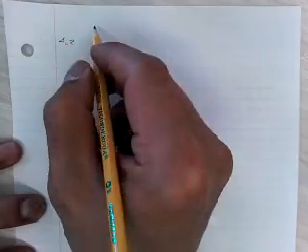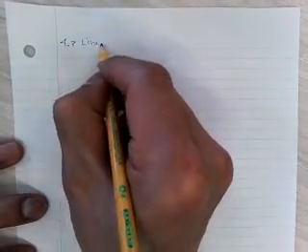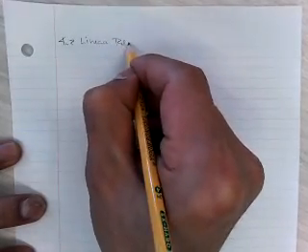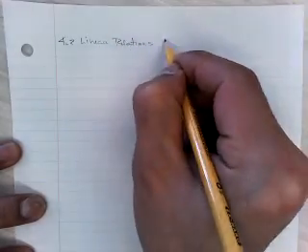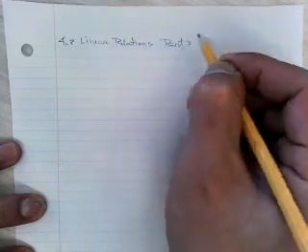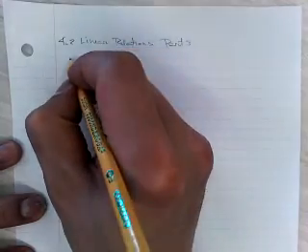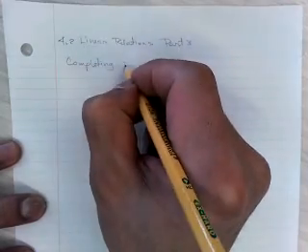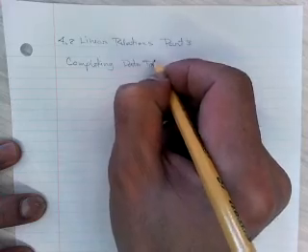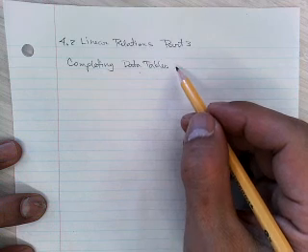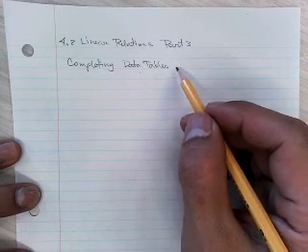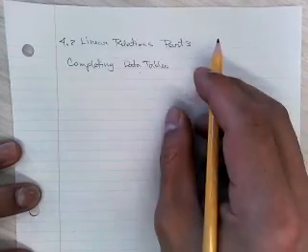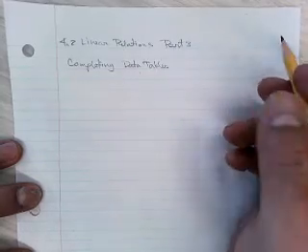This one is a continuation of 4.2 linear relations part 3, and this is on completing data tables. When you have a data table that's incomplete or partially completed, and the second part is going to be completing data tables using an equation.